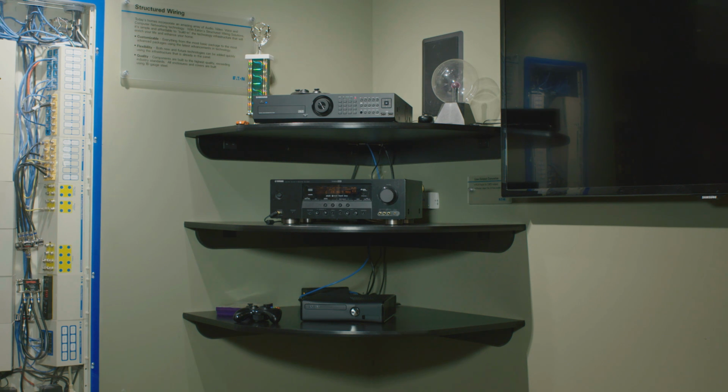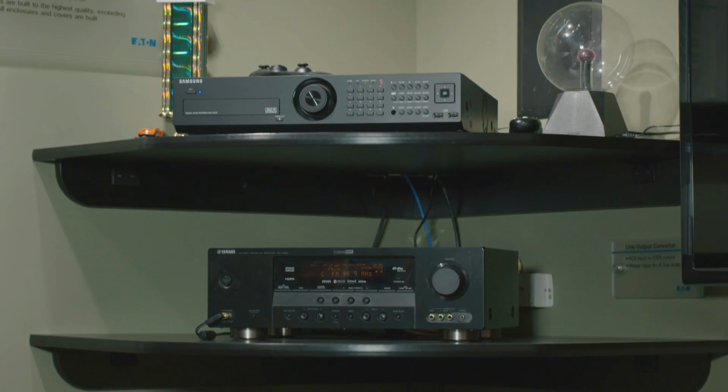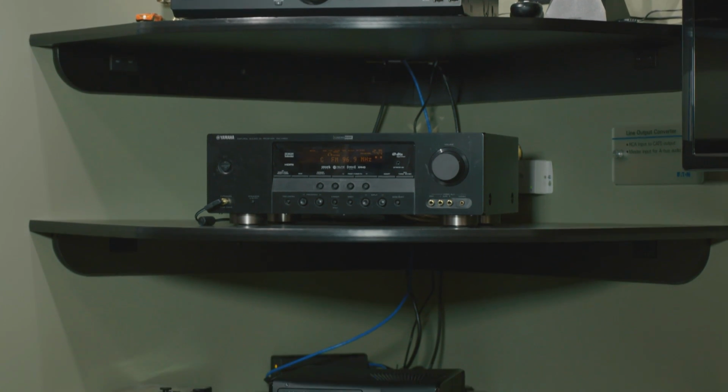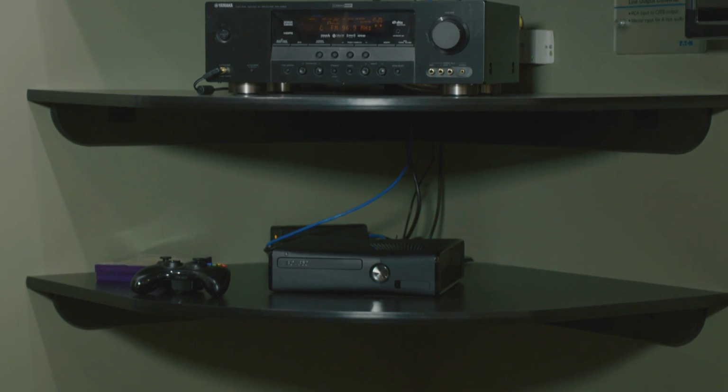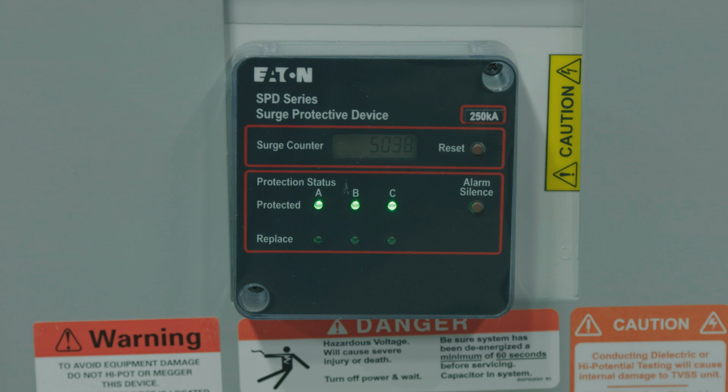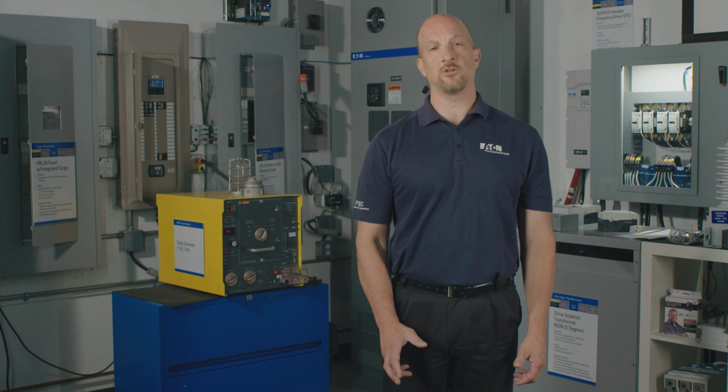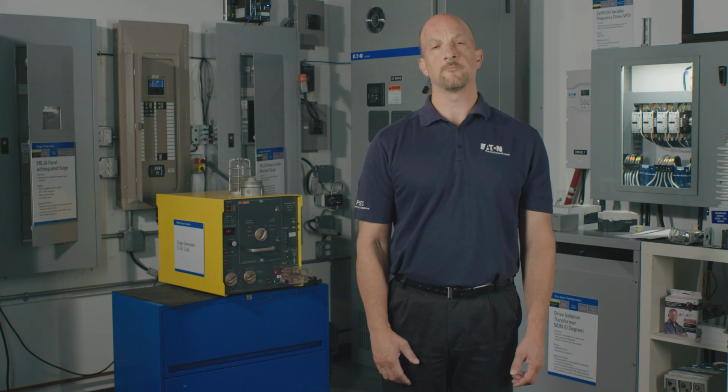If you buy a $60 DVD player, you aren't going to take it to someone to get it fixed for $100. If it stops working or is damaged by a surge, you'll likely throw it away and get a new one. Surge protection offers a great insurance policy for the thousands of dollars of electronics in our homes and businesses.